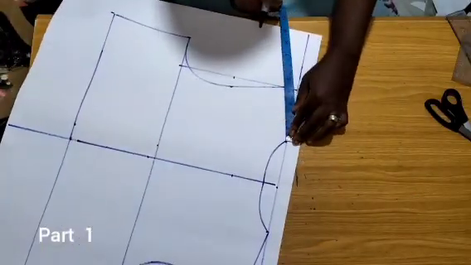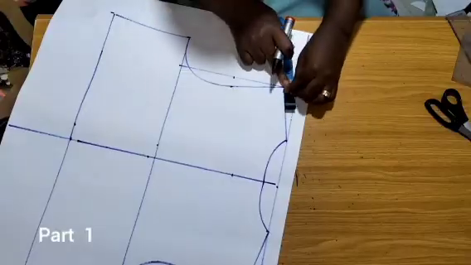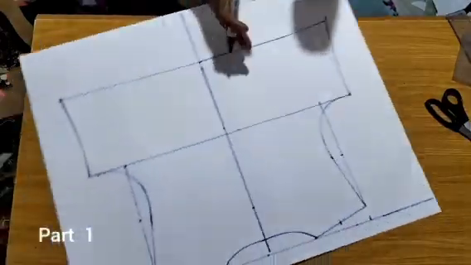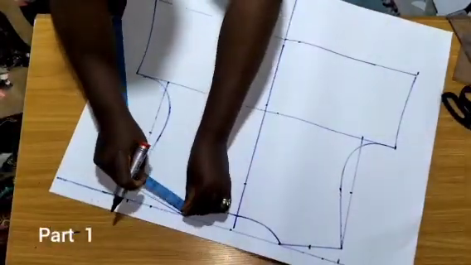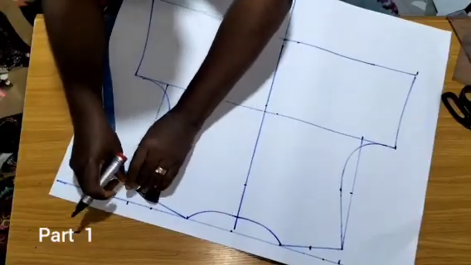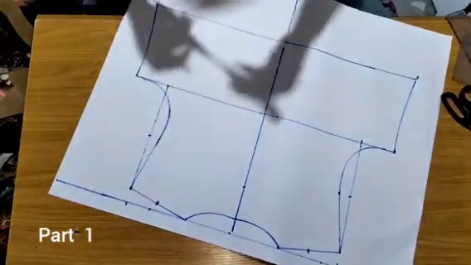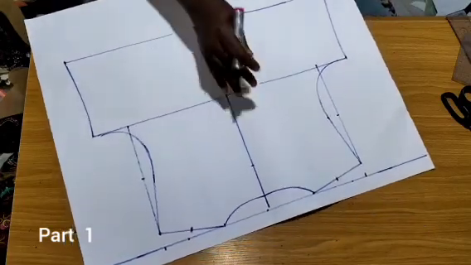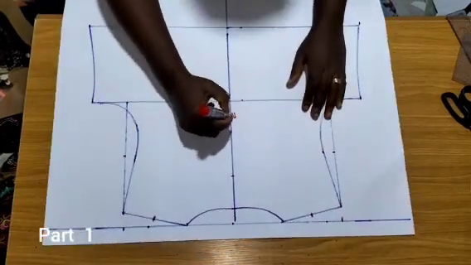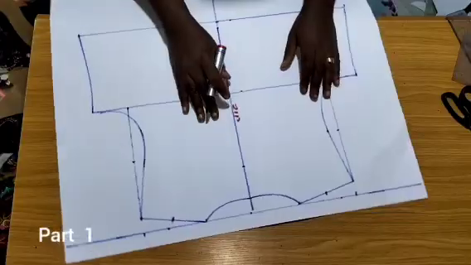Okay, so this is the shoulder. I'll divide it by 2, just like we did in the front, and here I'll divide by 2. So that will be the part at which my cape is going. So what I have here is the zipper line. This line is the zipper line.